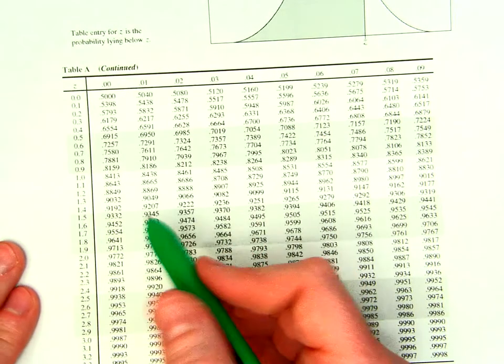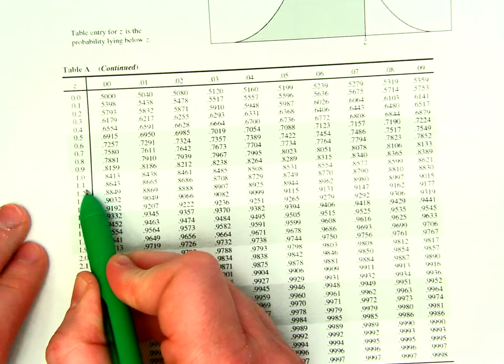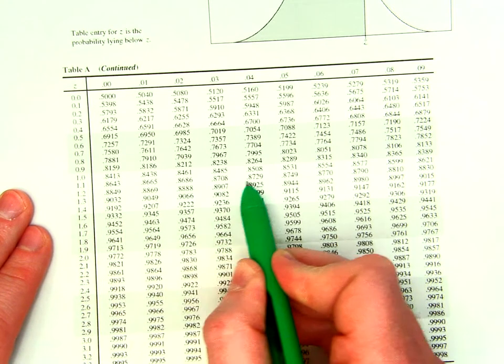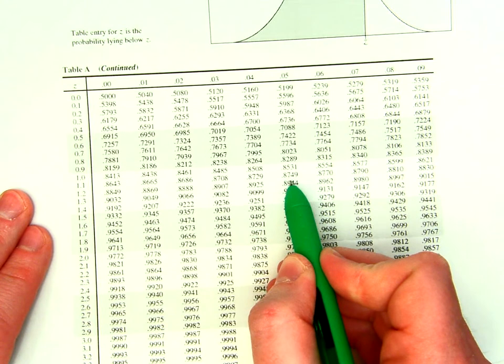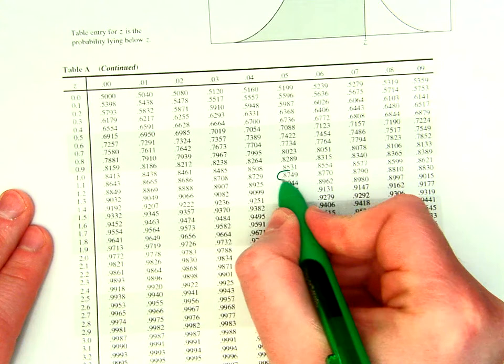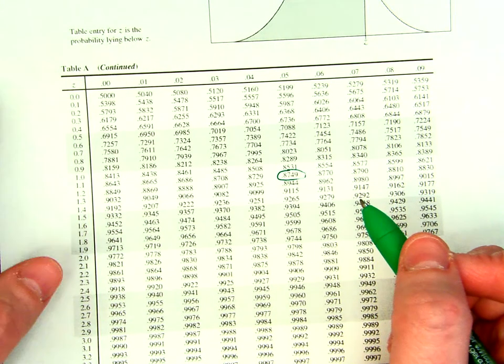I'm going to go down to the row for 1.1. Then I'm going to go over to my column for 0.05, because if you put those two ideas together, we get 1.15. What percent of data are we talking about? Well, according to the table, that's 0.8749.